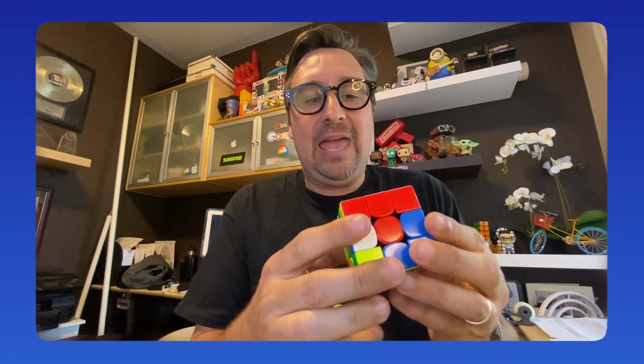So for all those solvers that are out there, we're not going to do algorithms. We're not going to use terms like U prime and L prime and R prime and R's and L's. We're not going to do that. We're going to use just plain English today, and we're going to learn the basic truths of the cube and some methods for how to solve it.